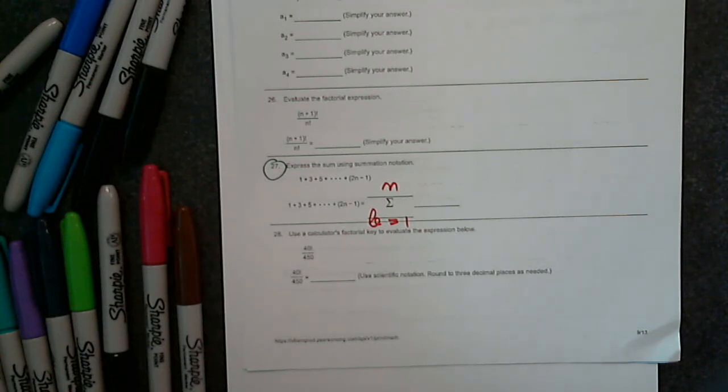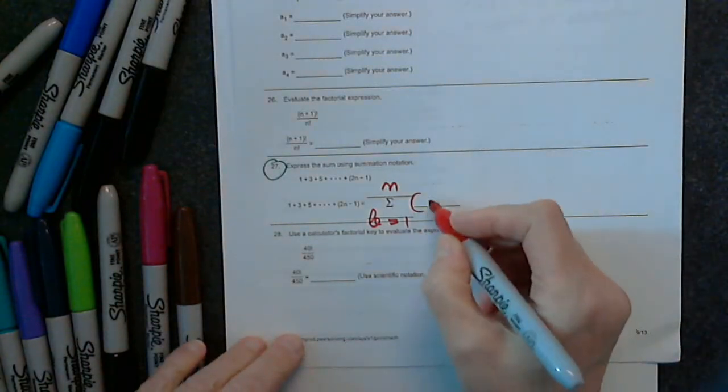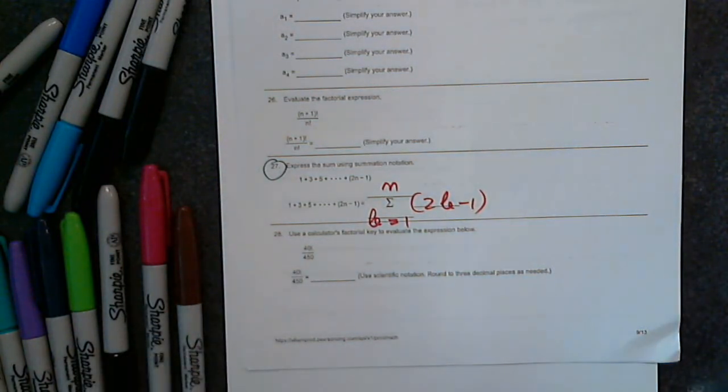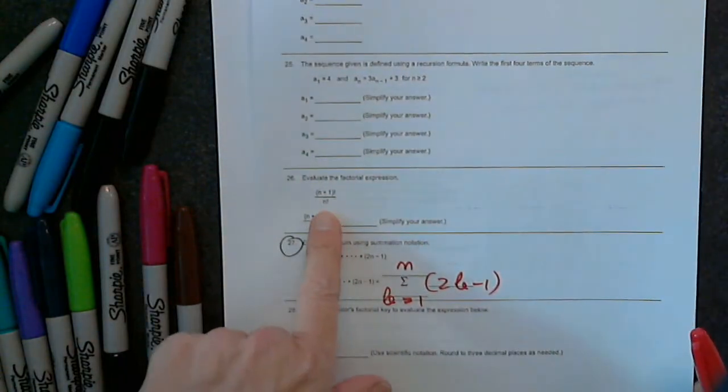There is no fraction, of course. 2b minus 1, indeed. Because when b is 1, we get 1. When b is 2, we get 3. When b is 3, we get 5. When b is n, we get 2n minus 1. That's it. Okay, let's simplify this.